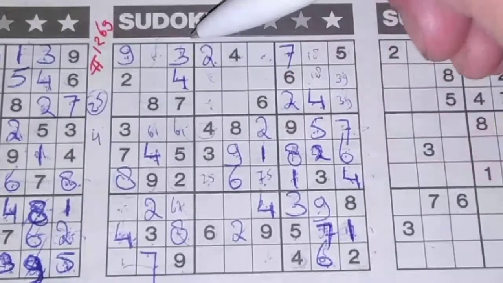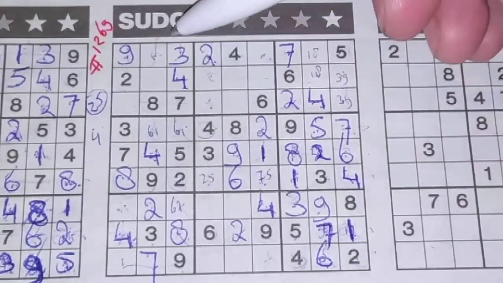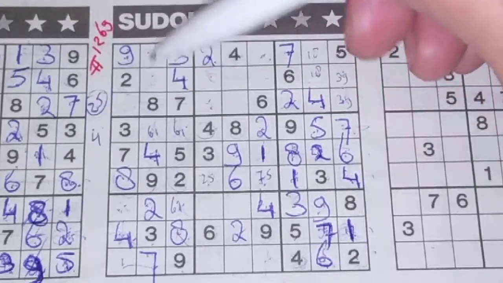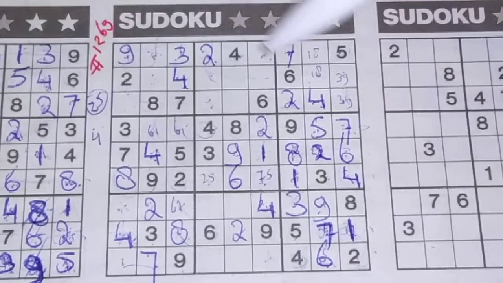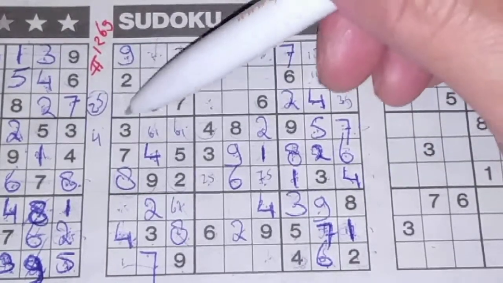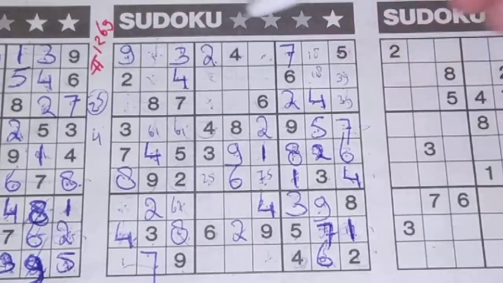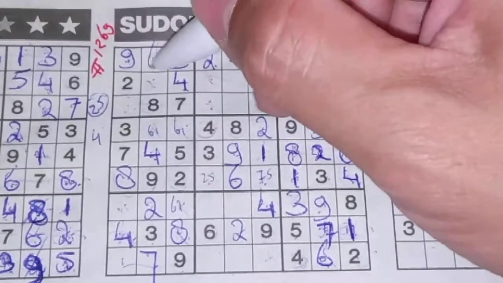3 missing numbers now. 6, 1 and a 5. We have a 6 here, so no 6 there. Here 6, no 6 there. The only place for the 6 should be there.